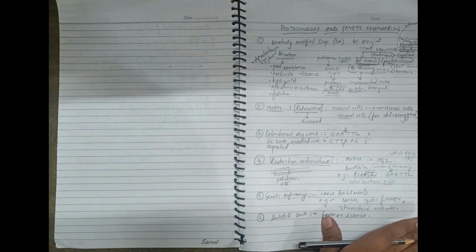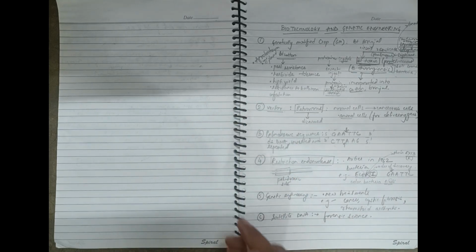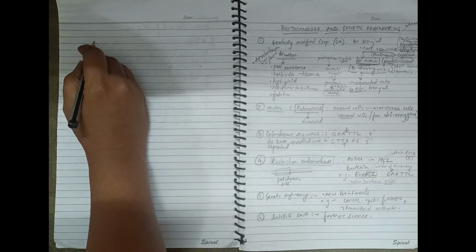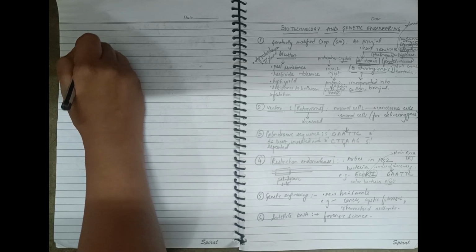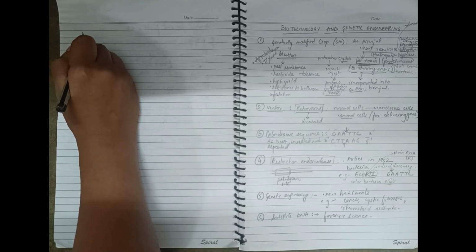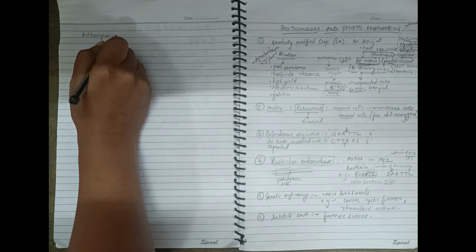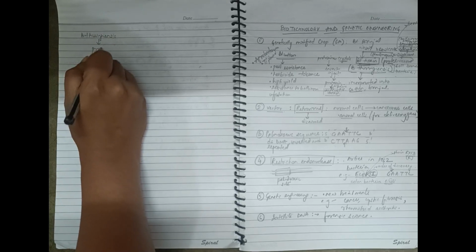I'm elaborating it here because it would be easier for you. In case of Bacillus thuringiensis, it releases protoxin.